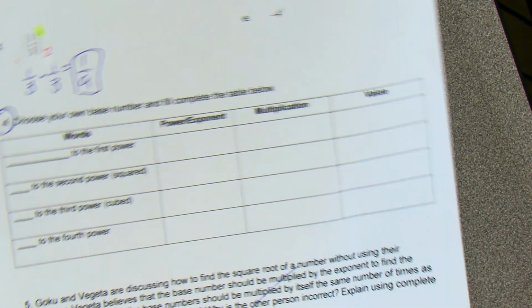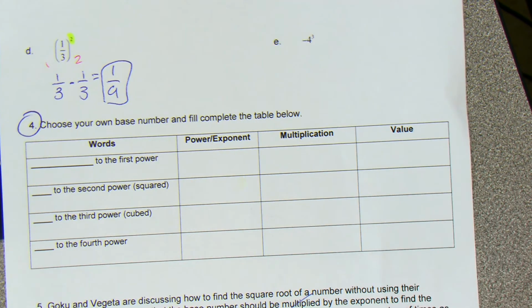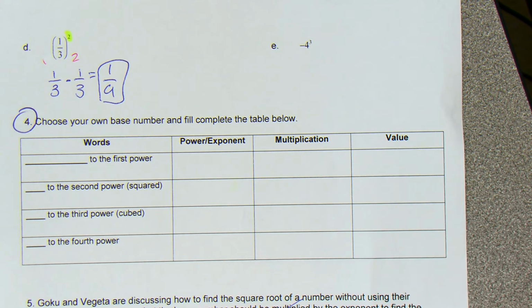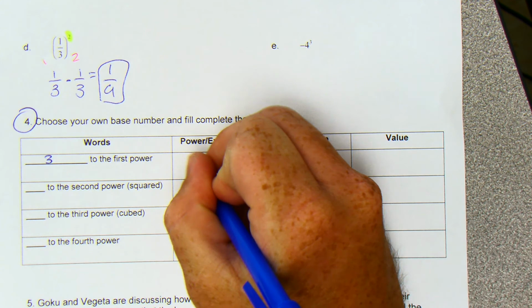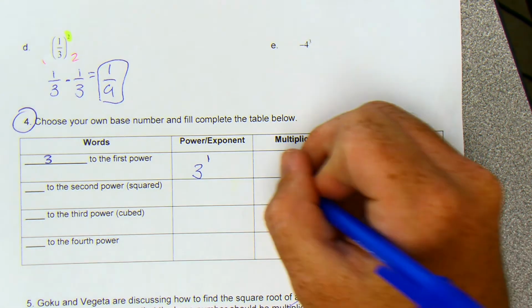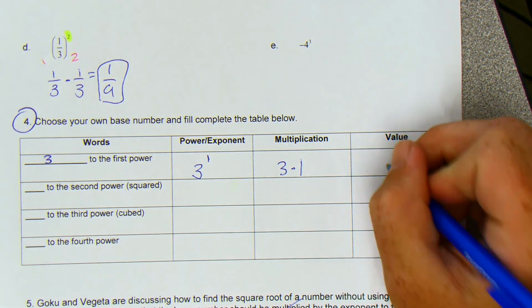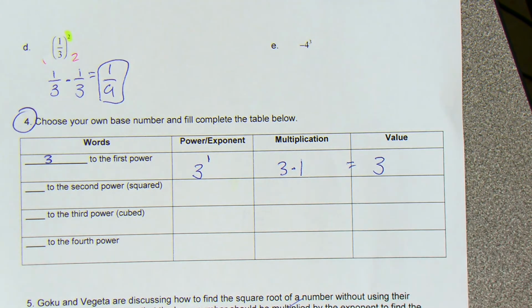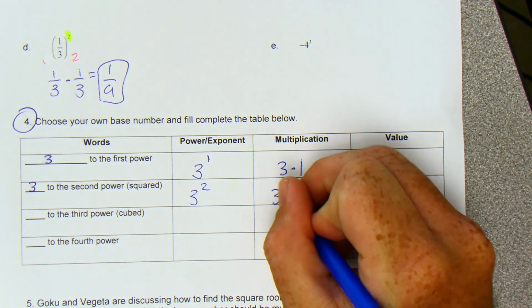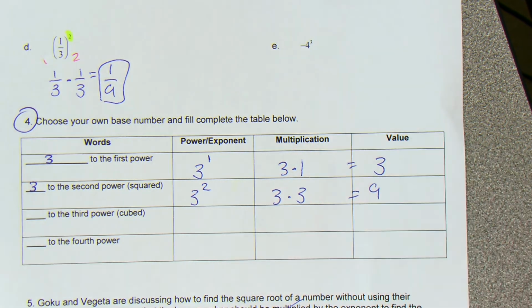Let's do an example for number 4. Number 4 says choose your own base number and fill the table below. I'm going to choose 3. So this says 3 to the first power. My base and exponent, 3 to the first power. This would just be 3 times 1, and my value would equal 3. So it just wants you to fill out this chart. If I was to do 3 to the second power, my multiplication would be 3 times 3, and that would equal 9.